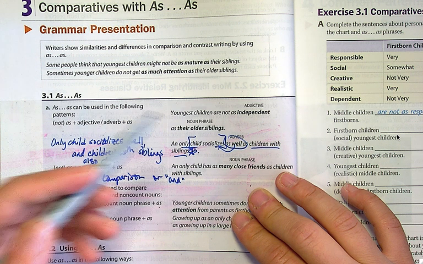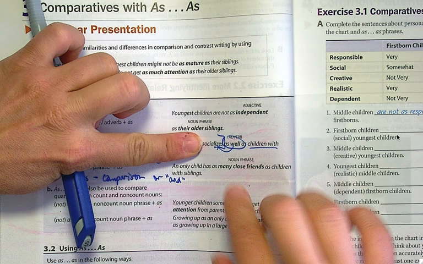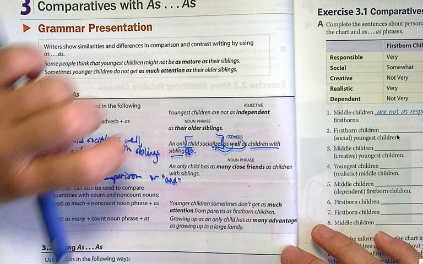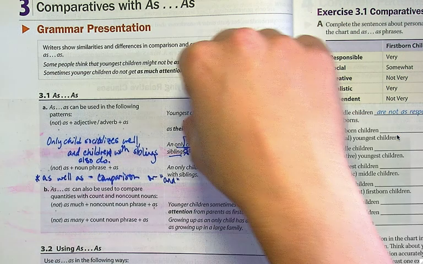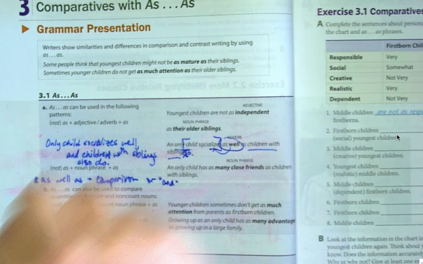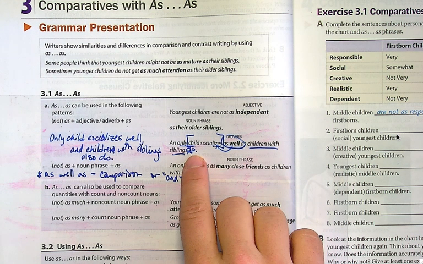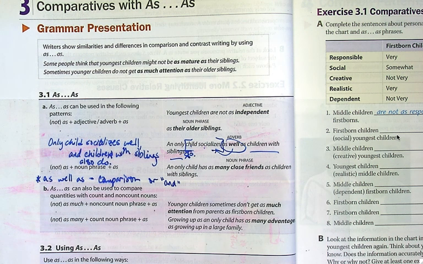So if we do not have the do here, it looks like we're comparing socializes and children, and that obviously does not work. So this do is actually very important to hold the place of the verb, so we have good parallel structure, which would be child socializes and other children also socialize. You could even say the same verb again, but to avoid repetition, we just have this do verb after it to hold the place of the verb. So please add that into your book.